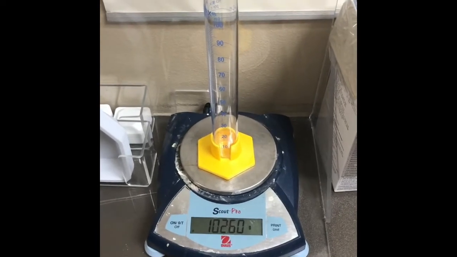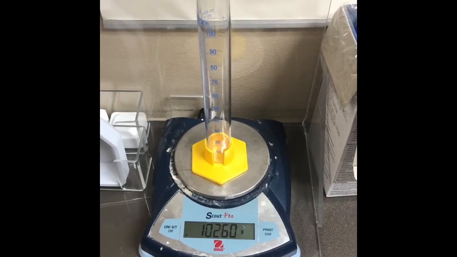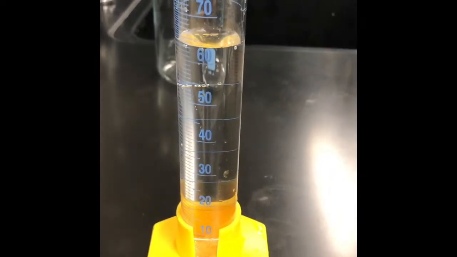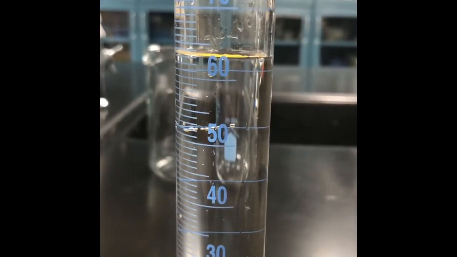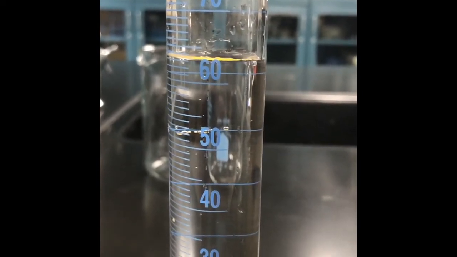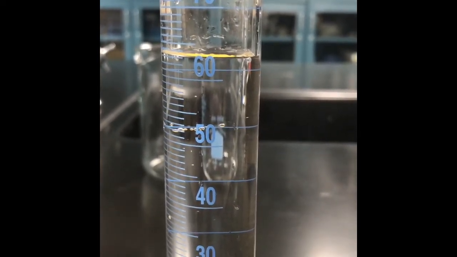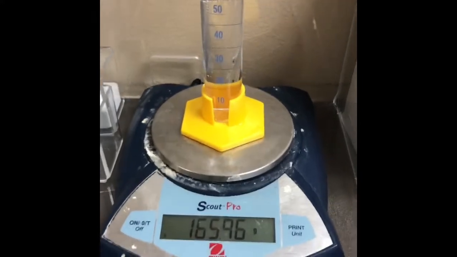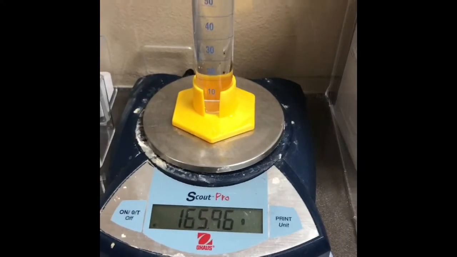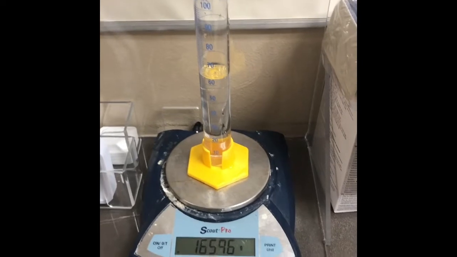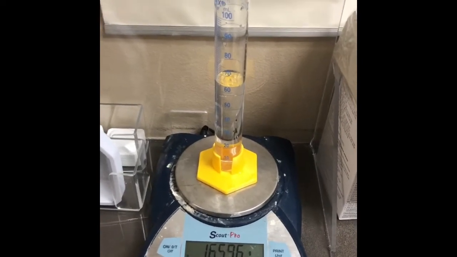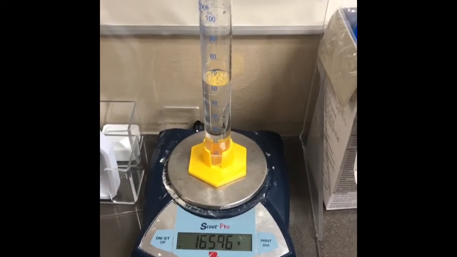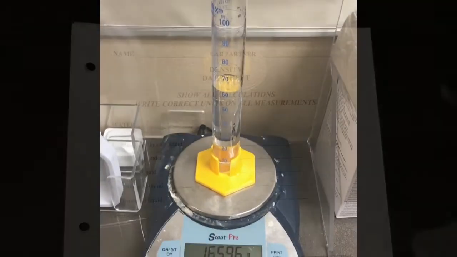It looks like it has a mass of 102.60. Now add between 60 and 70 milliliters of water, and as you can tell, we read from the bottom of the curved line called the meniscus, so we got about 63 milliliters of water. Next is to weigh the graduated cylinder with the water in it. Okay, so we get 165.96. Now, the way we get the mass of the water is we subtract 165.96 minus the initial mass of the graduated cylinder.